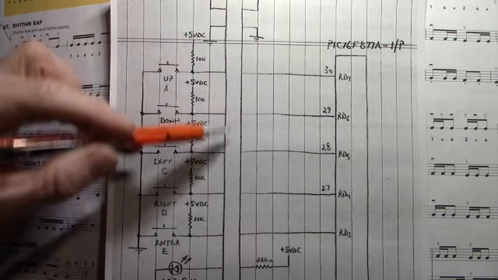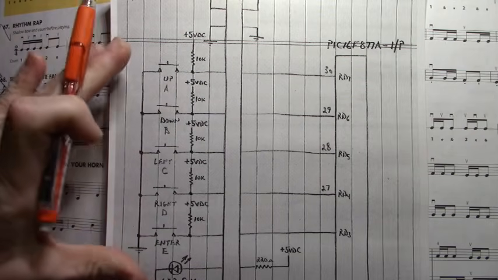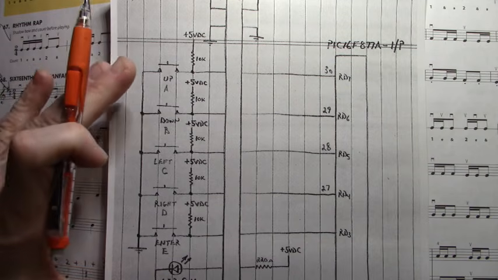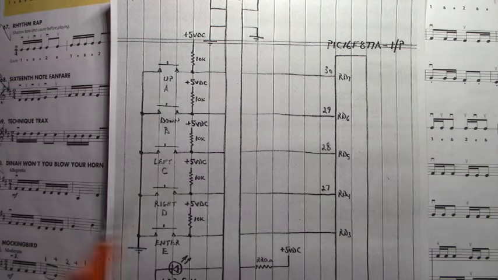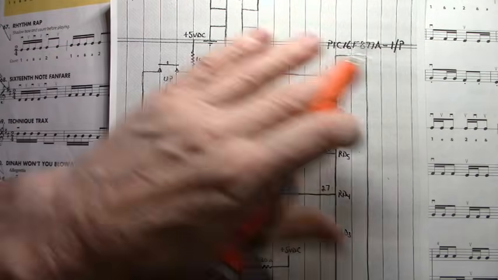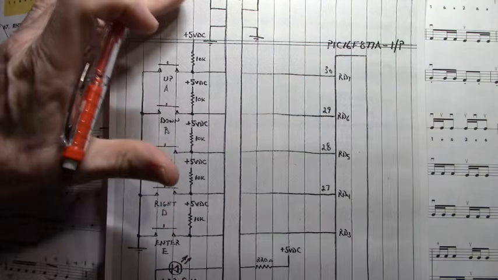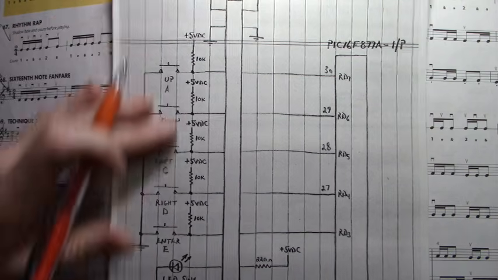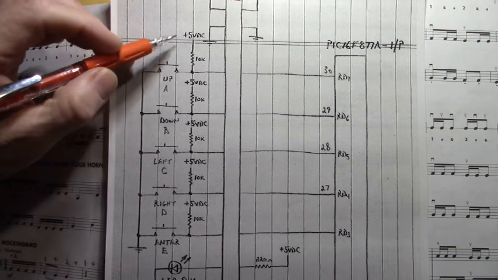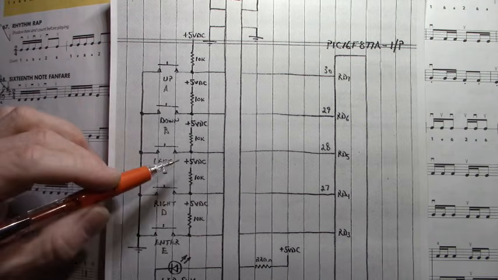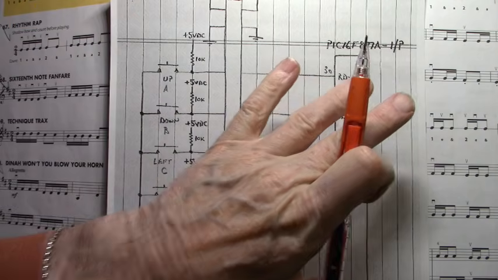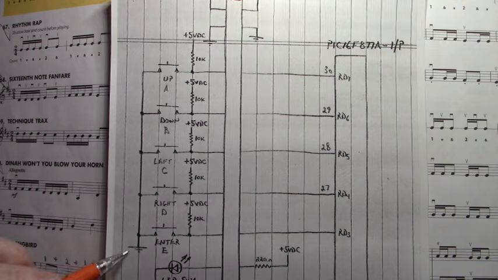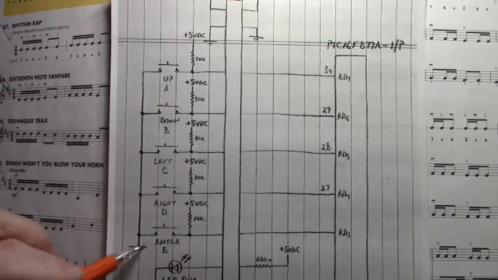Now this connector right here, this is how we connect our switchboard and LED board to the microcontroller. And up here, you can use any connector that you want. I use a ribbon connector. But we have 5 volts from the power supply over here that comes over here and makes the pull-up resistances voltage for these points right here. And we have ground from the power supply over to ground of the switches.